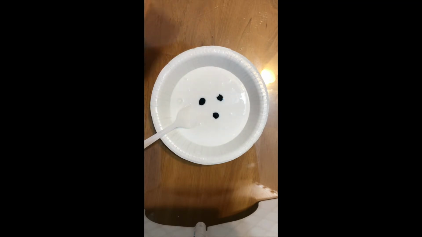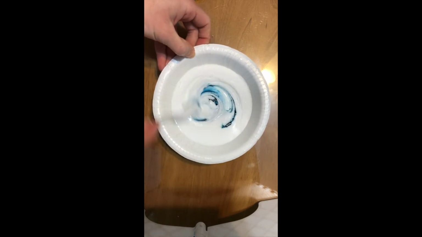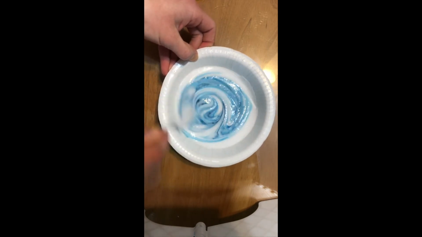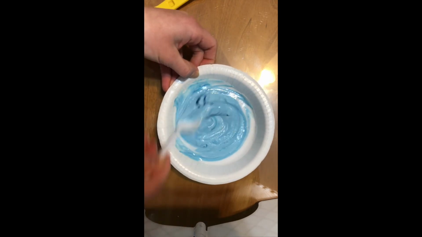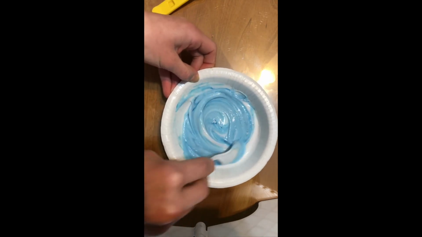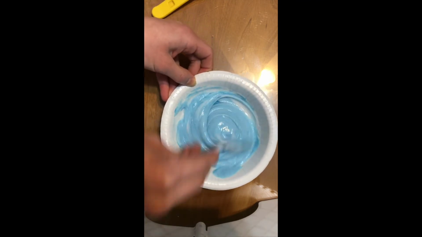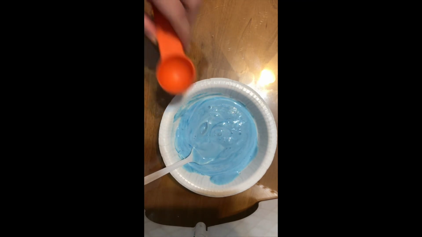As you can see, the glue and food coloring have been mixed together. This slime will be blue, and now the baking soda is being added as well. You can see the 3 ingredients being mixed together before the contact solution is added. Just like the oobleck, slime is also a non-Newtonian fluid, having properties of both solids and liquids.